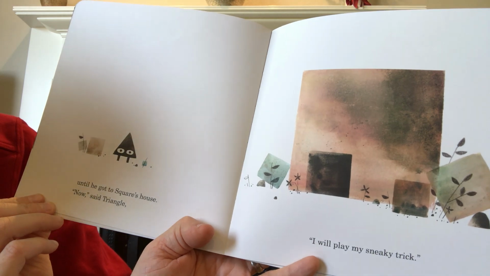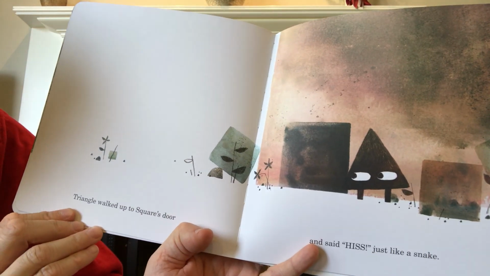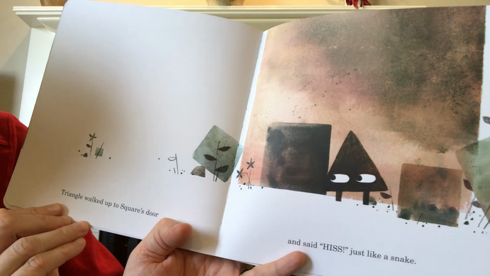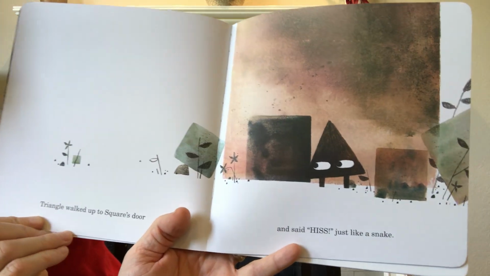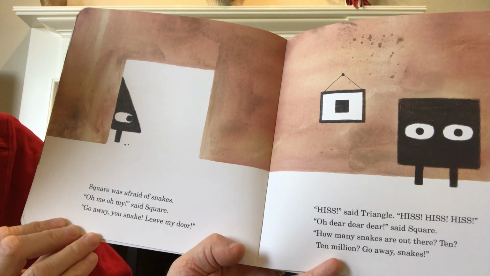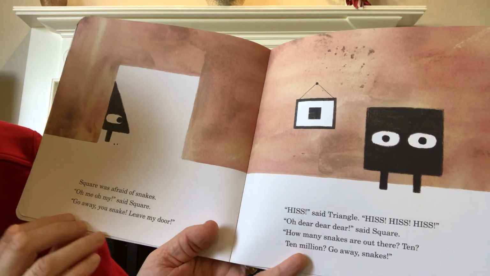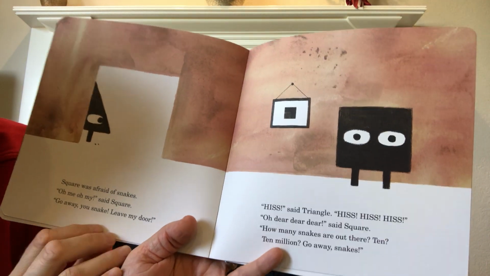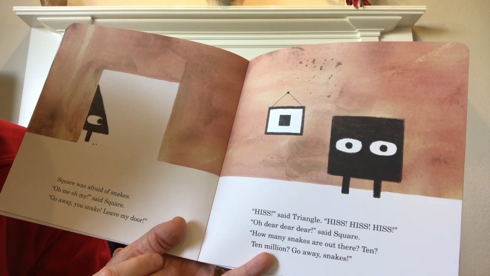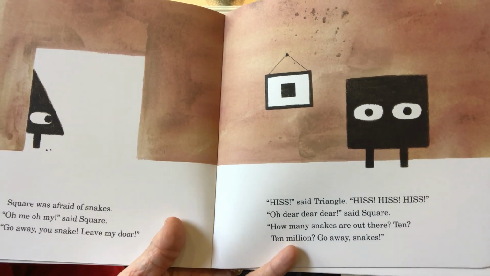Now, said Triangle, I will play my sneaky trick. Triangle walked up to Square's door and said, "Sss," just like a snake. Square was afraid of snakes. "Oh me, oh my," said Square. "Go away, you snake, leave my door." "Sss," said Triangle. "Sss, sss." "Oh dear, dear, dear," said Square. How many snakes are out there? 10? 10 million? Go away, snakes.